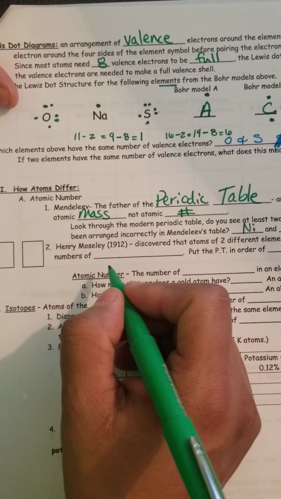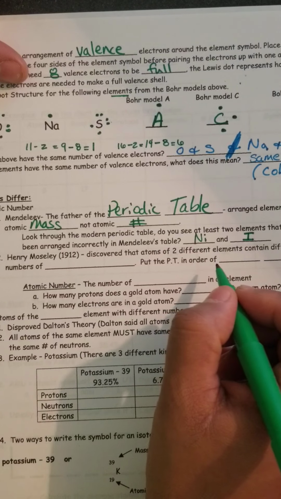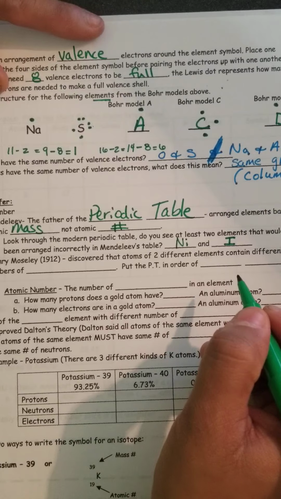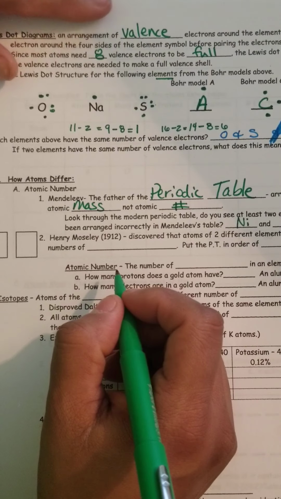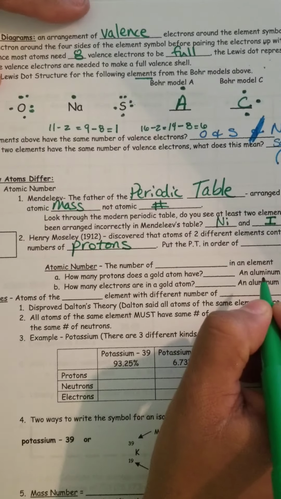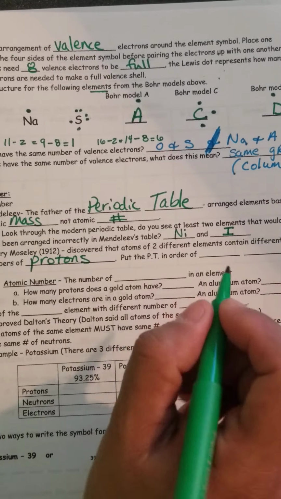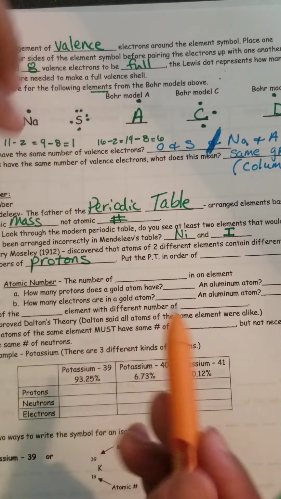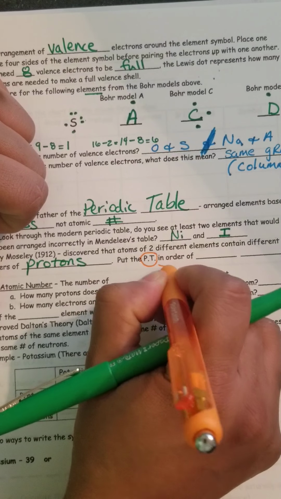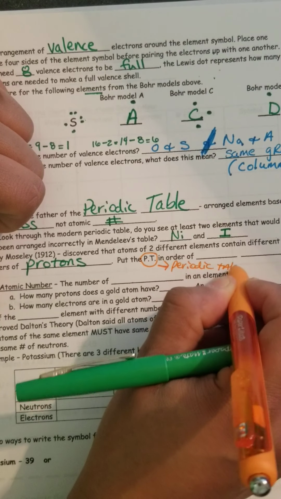Now, Henry Moseley, back in 1912, discovered that atoms of 2 different elements contained, it says here, different numbers of protons. But the periodic table, the PT, and I think this is the first time we've seen it so far, that is the shortcut for periodic table.